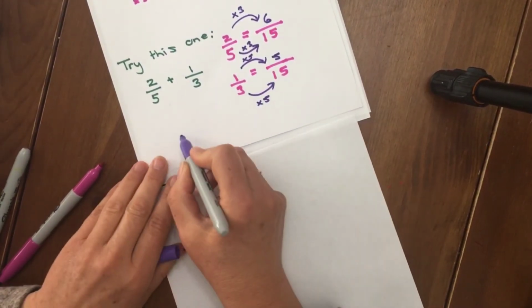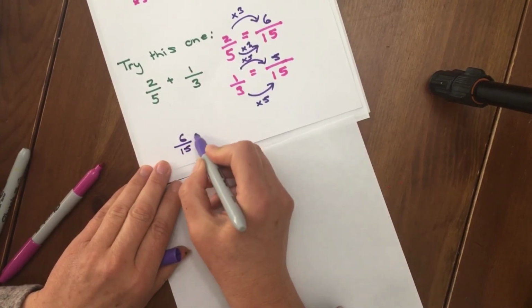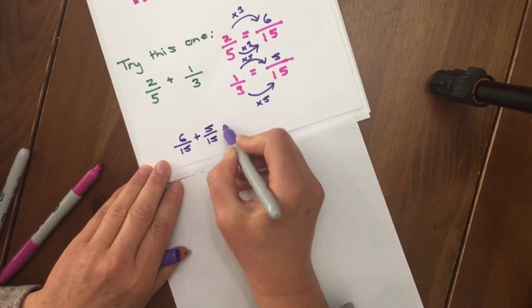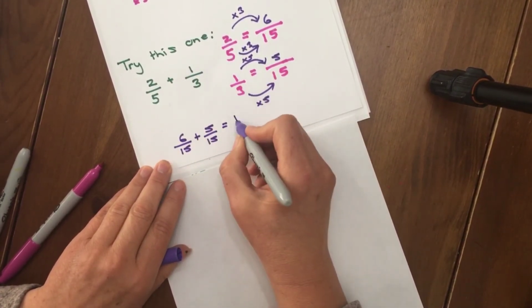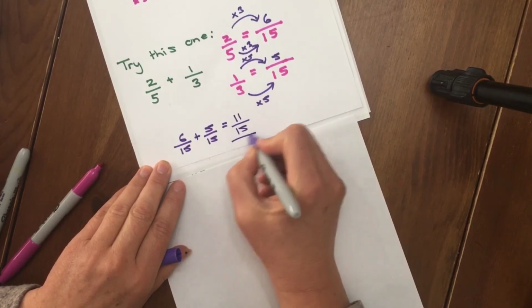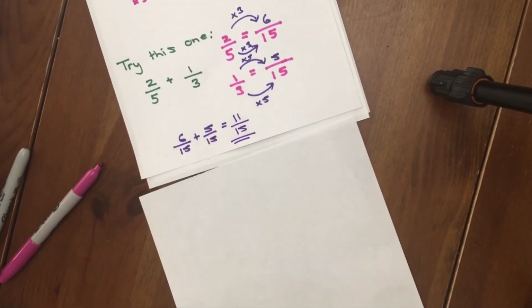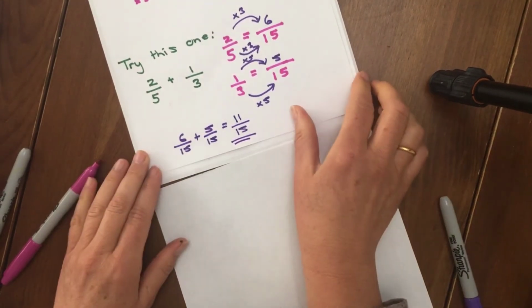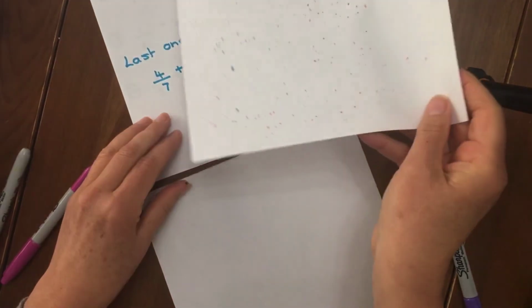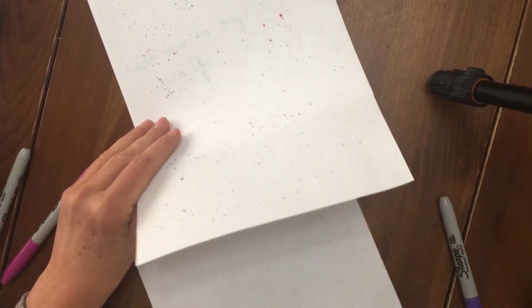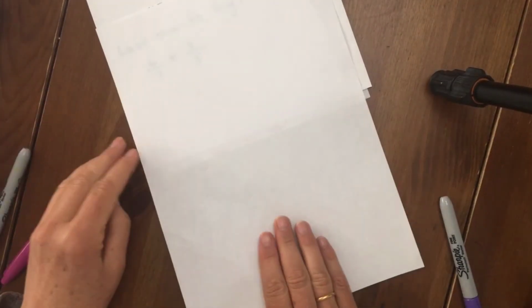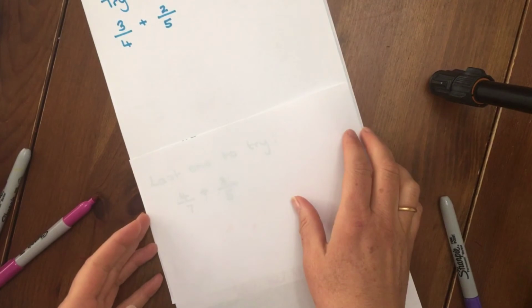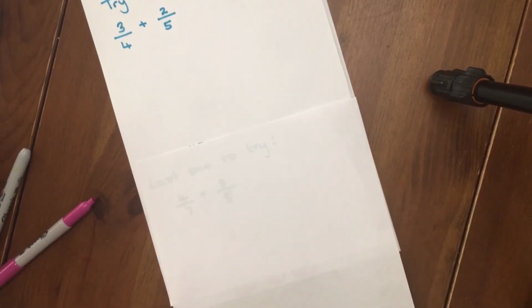So now I'm doing 6/15 add 5/15. Yeah, because this is equal to 6/15, this is equal to 5/15. I add them up. The denominators are the same, so I can do the question. 11/15. Right, I think I'll do one last example. I'll do this one here. So you have a go at doing this on your own. Pause the video and then I'll go through it.